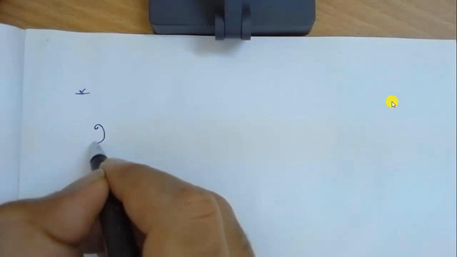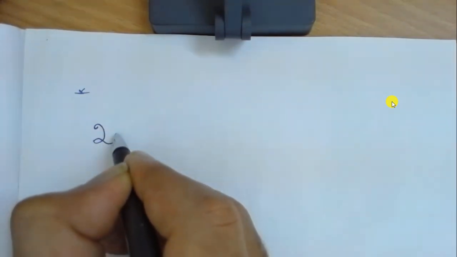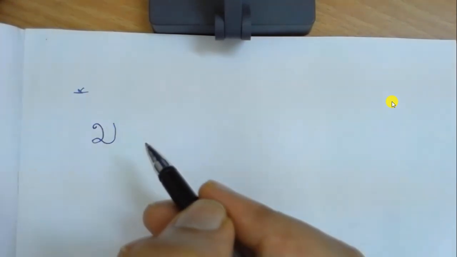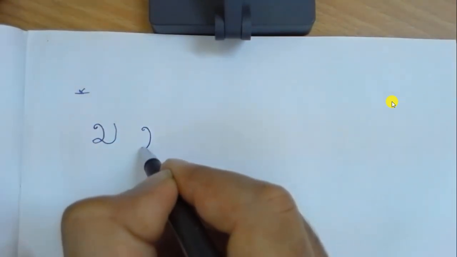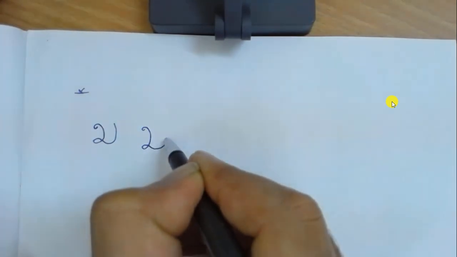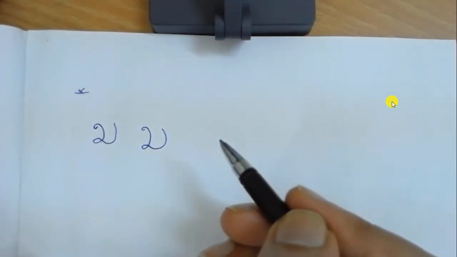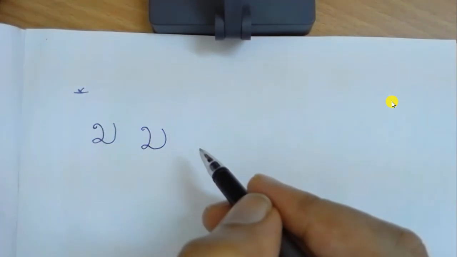It is written like this. It is similar to writing the number 2, and then extending the tail a bit higher. So that is how you write it.